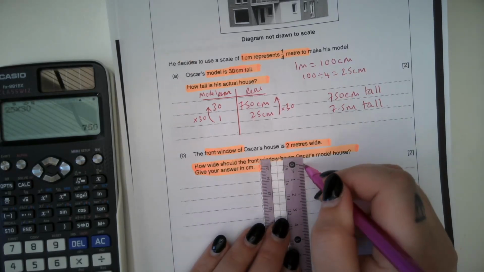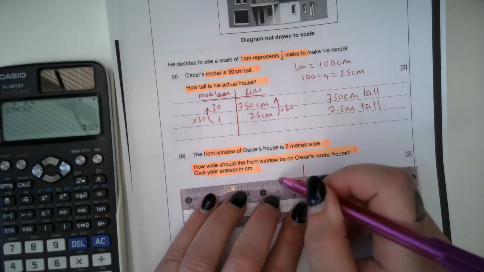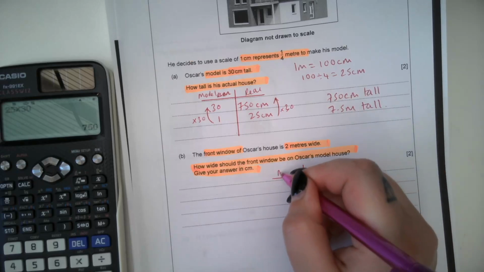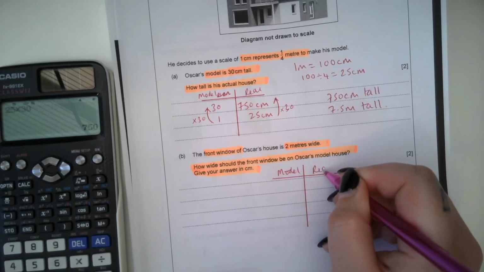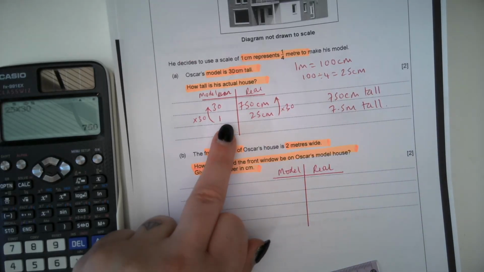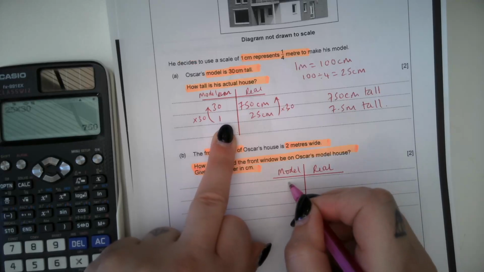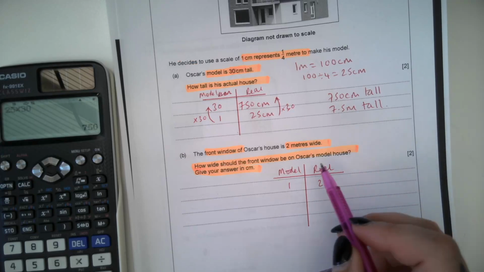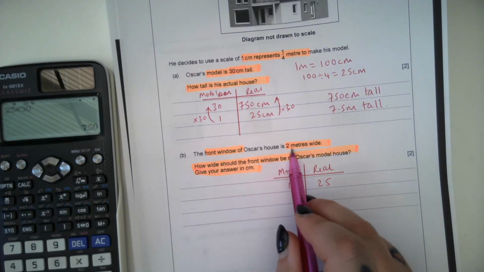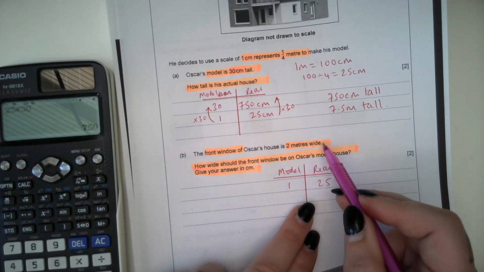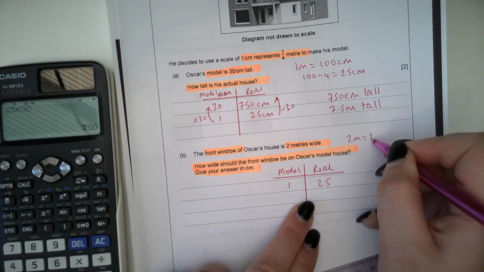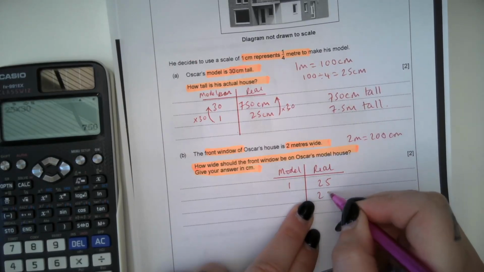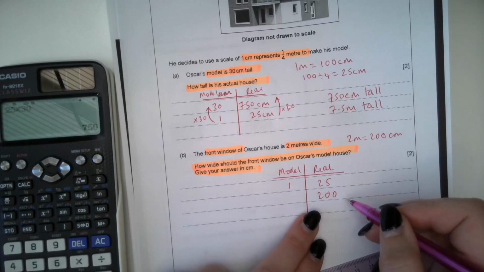Okay, so another little proportion table to organise my thinking. So model, real. So our scale is 1 to 25 from earlier. The front window of his house is 2 metres wide. So 2 metres is 200 centimetres. So in real life, we've got 200 centimetres.